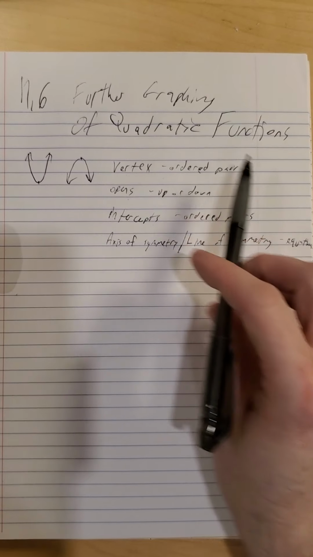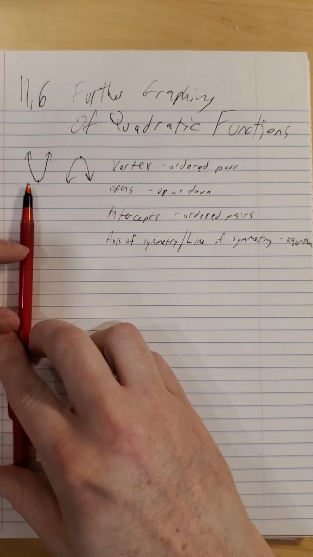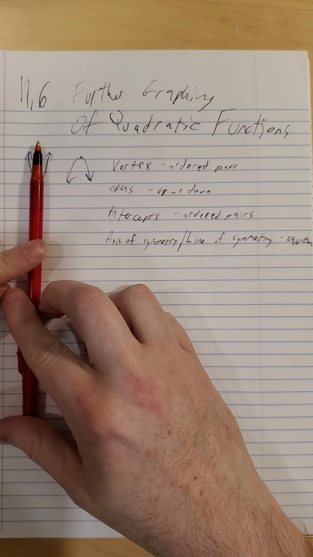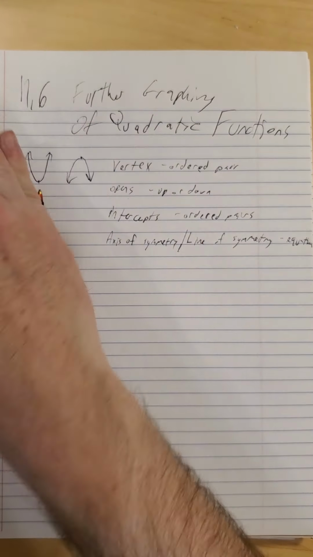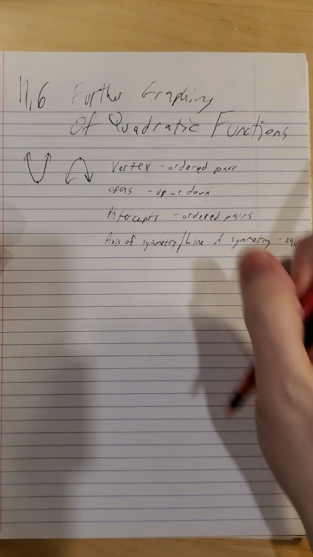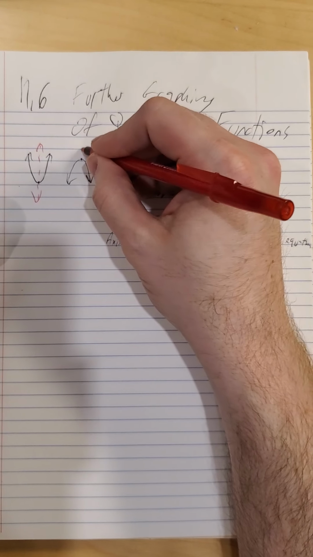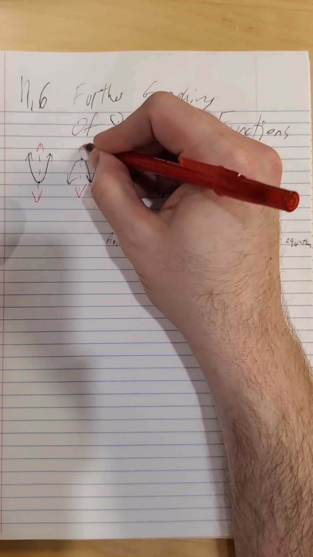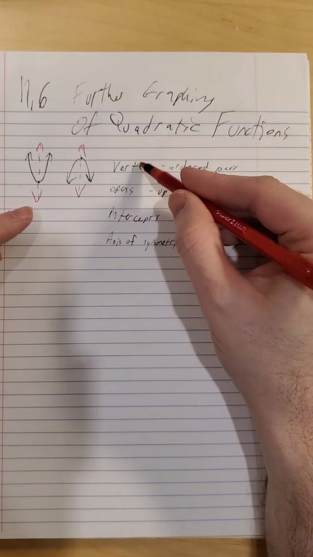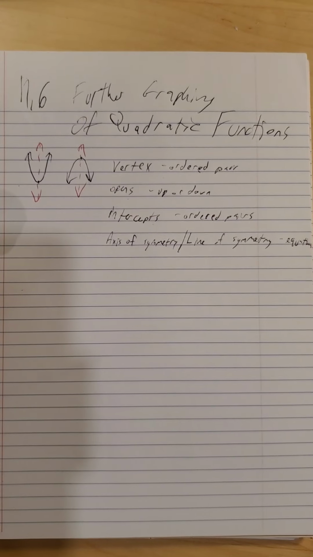And the axis of symmetry or line of symmetry, notice that if you hold sort of a mirror up to the middle of this, you have the same image on both sides, whether it opens up or down. The place where you would put that dotted line is the axis of symmetry, also called the line of symmetry. Notice that it goes right through the vertex, so these two are going to be related to one another.